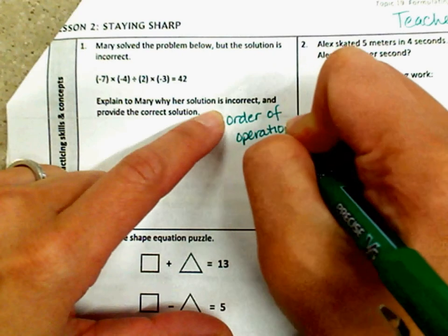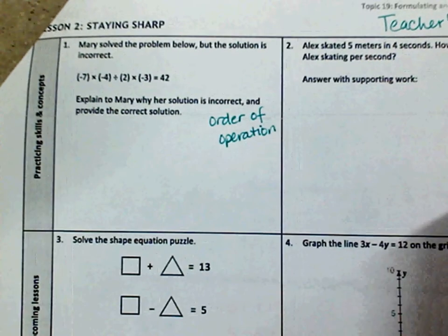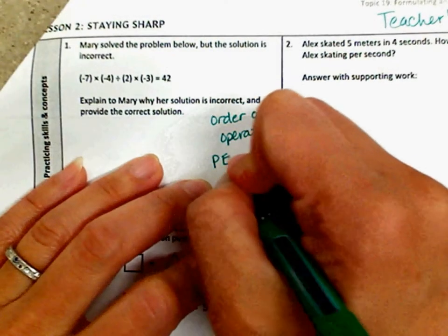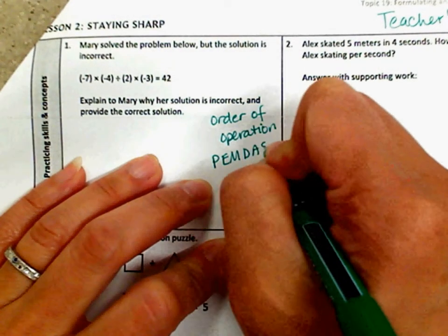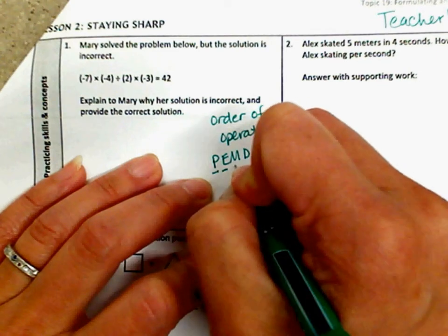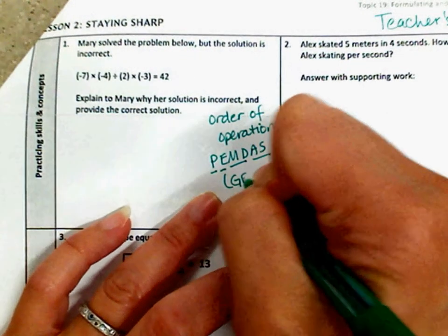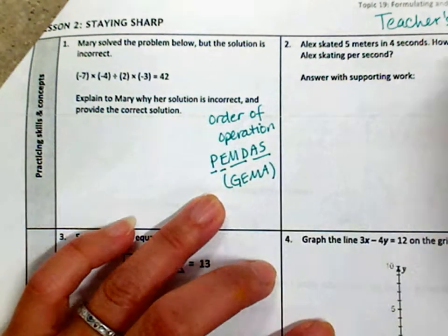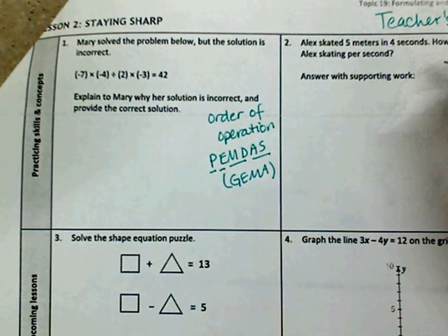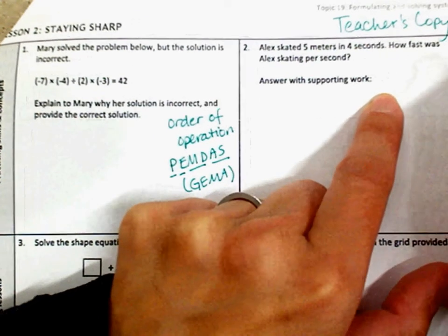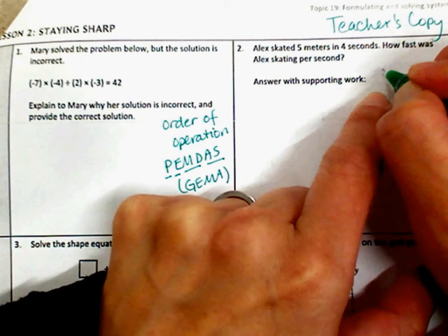Remember, Please Excuse My Dear Aunt Sally. Parentheses, exponent, multiply, divide, add, subtract. Some of you learn it as GEMDAS. Same thing, okay? Alex skated 5 meters in 4 seconds. How fast was Alex skating per second? This is like your last Staying Sharp. Just remember to put meters over seconds and then compare the two.